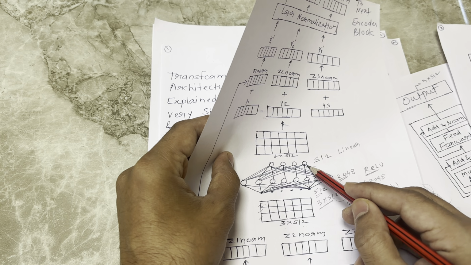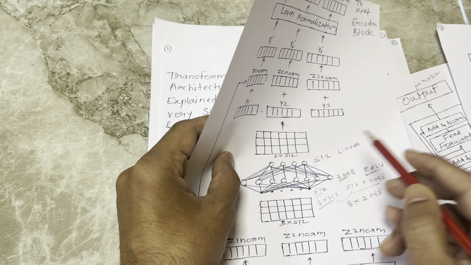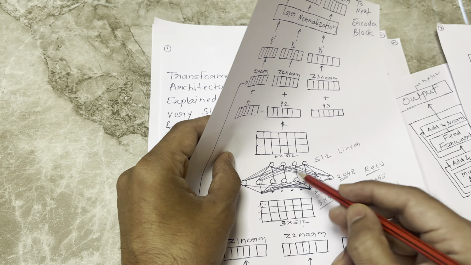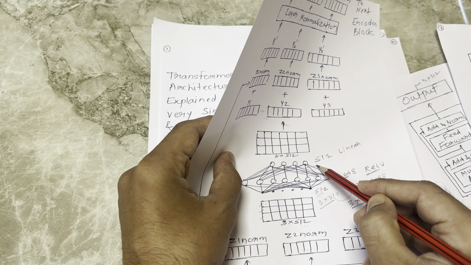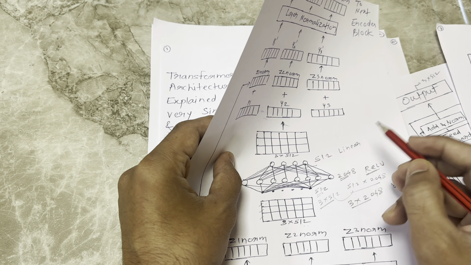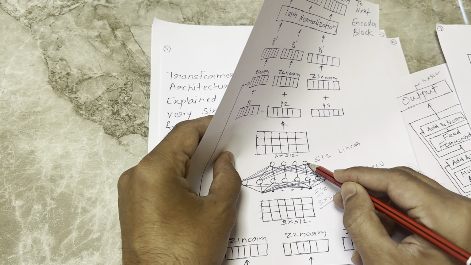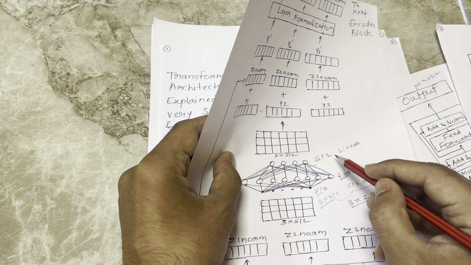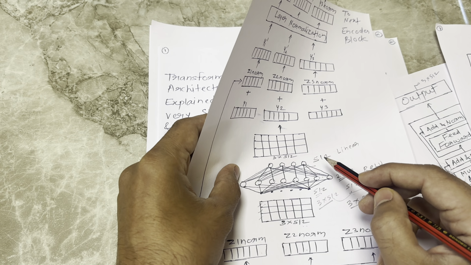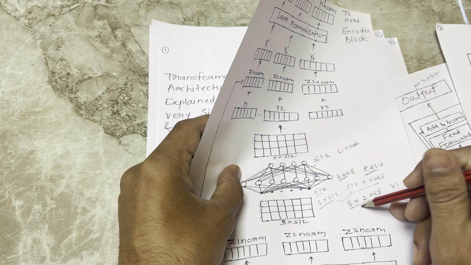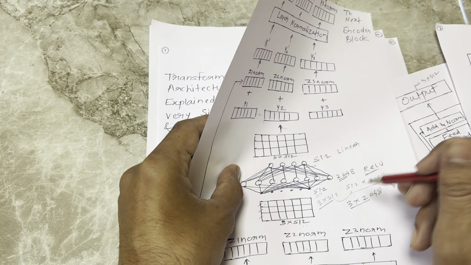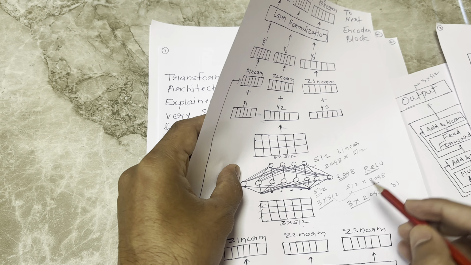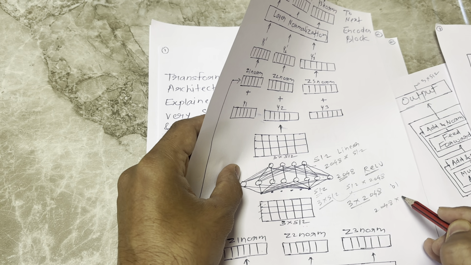Now in the second layer, you take this 3 cross 2048 matrix and multiply it with these weights. How many weights will these be? As you can see, these are 2048 and 512, so 2048 cross 512.